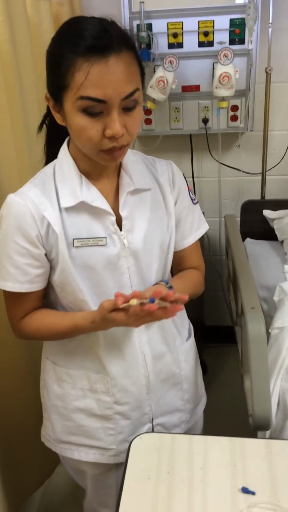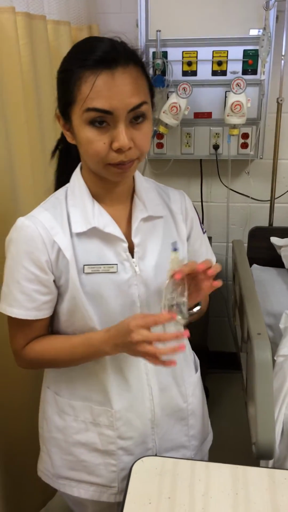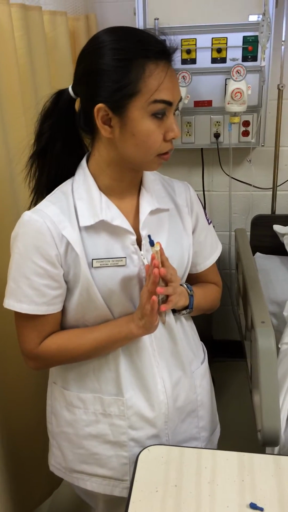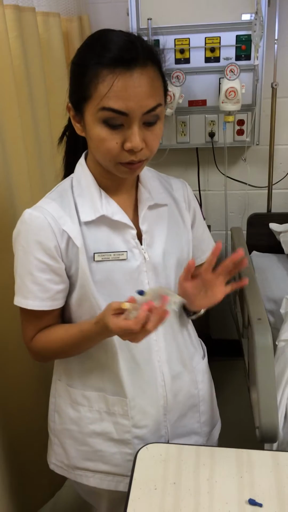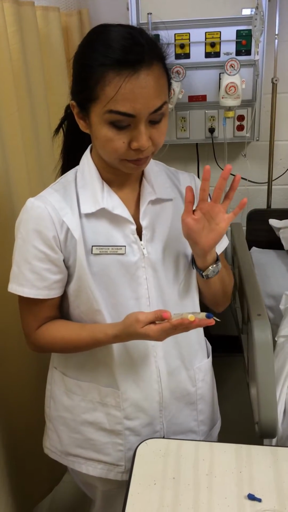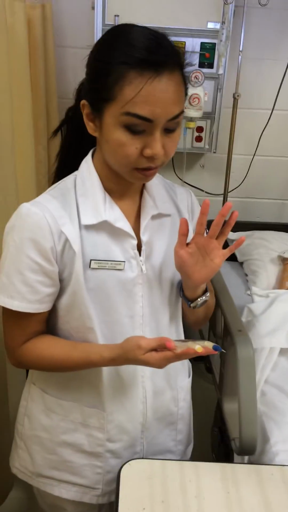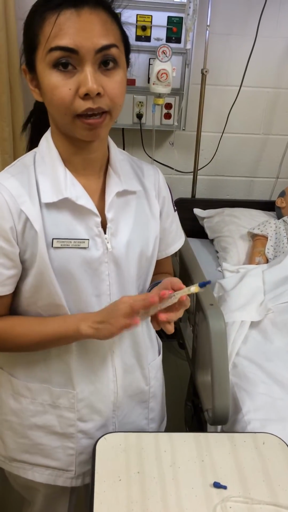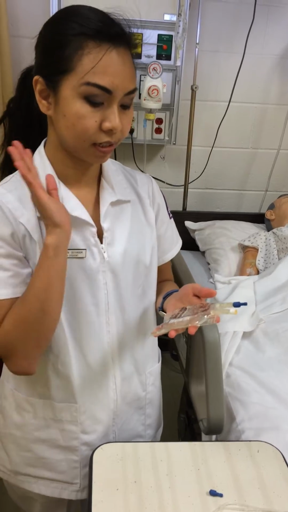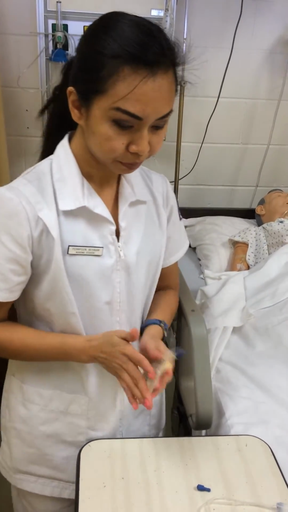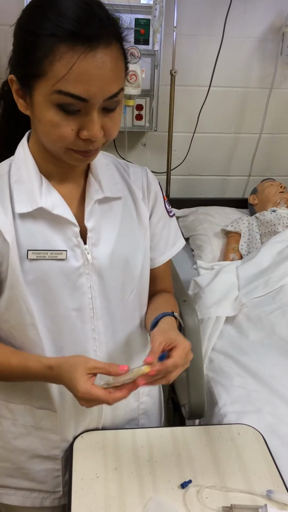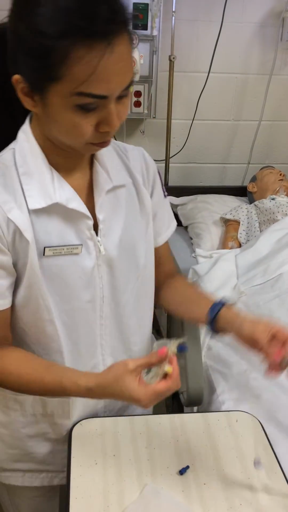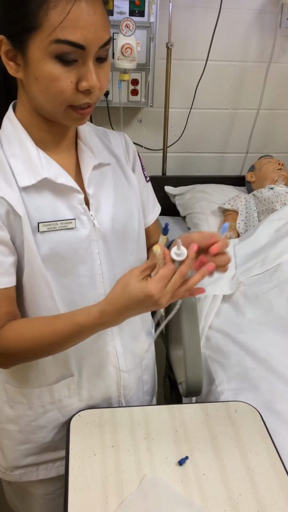So I check the medicine with the patient's chart and the patient order, compare, and I check the label 3 times, compare 3 times. And then I timestamp my name, the medication, and the date and time. After I put on the label, I prepare my tubing.